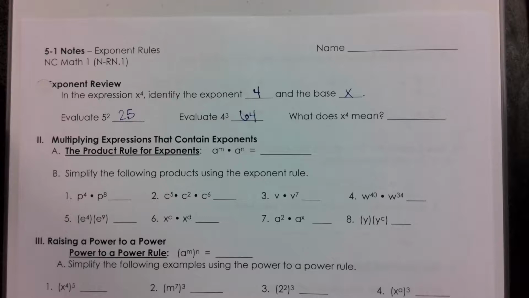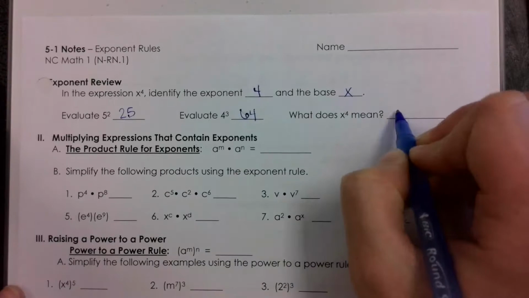Last thing we got, it says, what does x to the fourth mean? X times what?